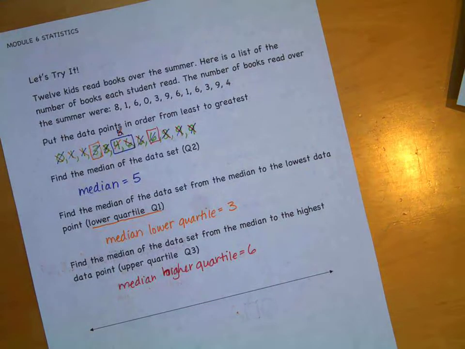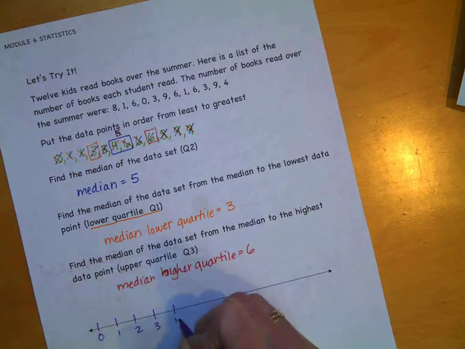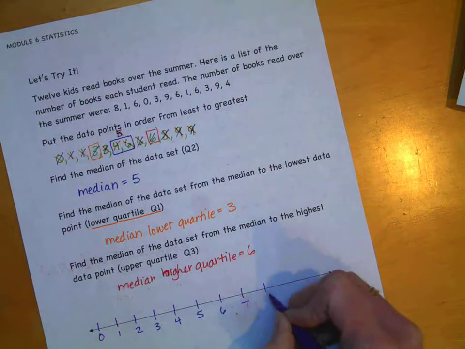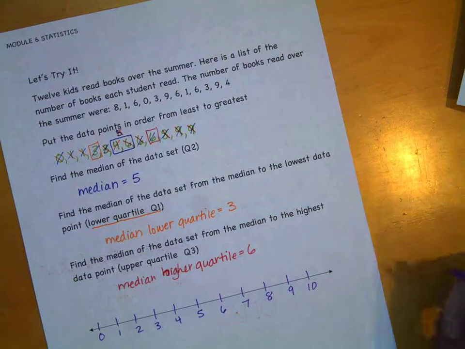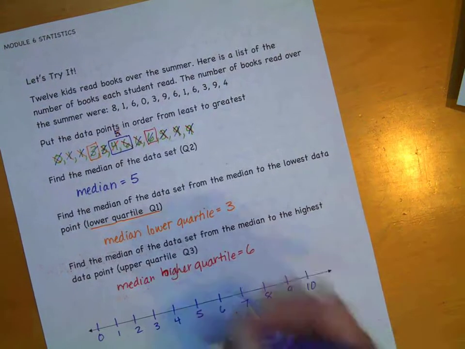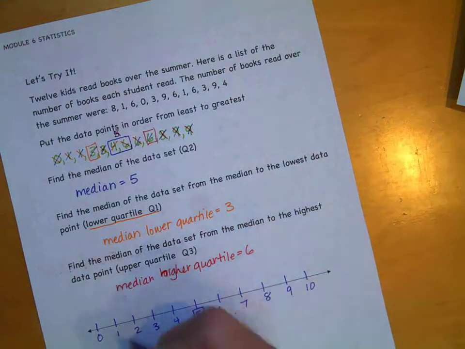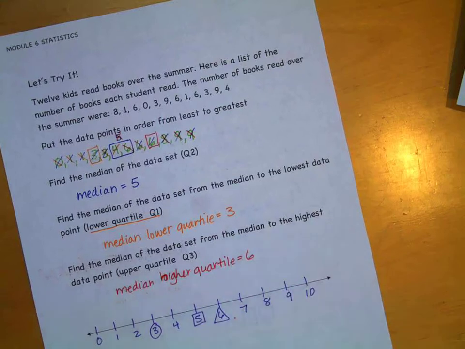And then I have a number line here so that it can help you see it. So basically, we're just going to take that number line and say 0, 1, 2, 3, 4, 5, 6, 7, 8, 9, 10. Okay, and then if we are finding them, we're going to say that our median was 5, our lower quartile was 3, and our upper quartile was 6.